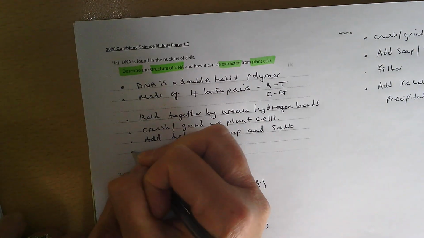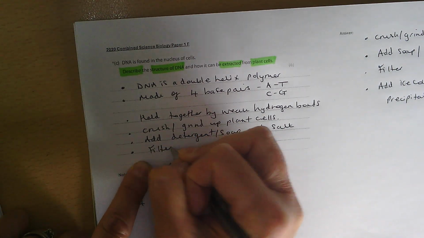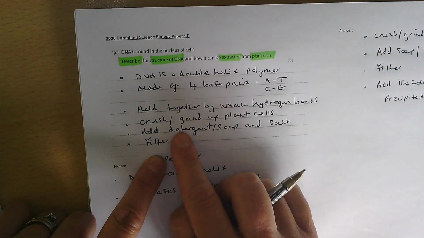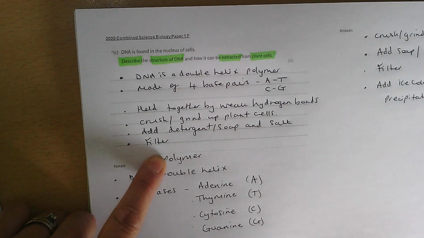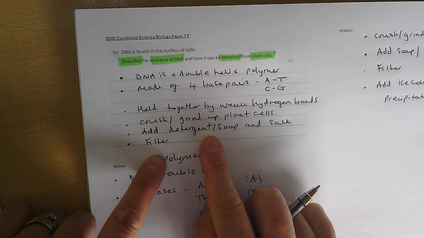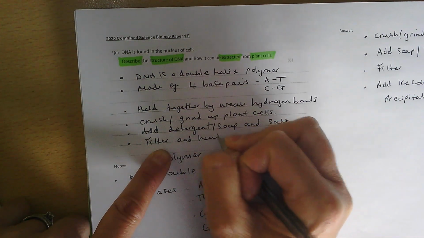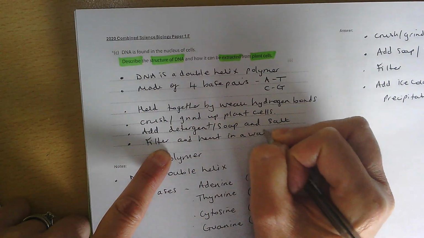And then you would filter your solution, and what you want to do is collect any of the insoluble parts inside the filter paper, and then the filtrate will pass through. So filter and heat in a water bath.